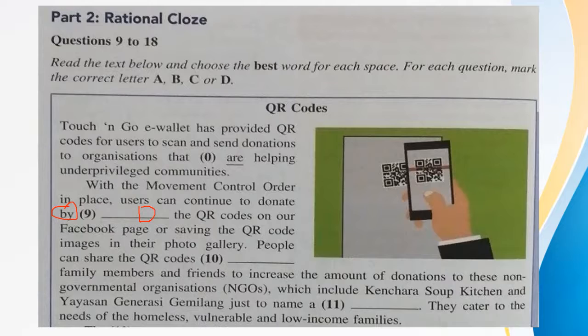Clear? Okay, next sentence. People can share the QR codes with family members and friends to increase the amount of donation to these non-governmental organizations, which include Kencana Soup Kitchen and Yayasan Generasi Gemilang, just to name a few. What is your answer for question number 10? A, B, C, D. Where is the keyword? The keyword is share.